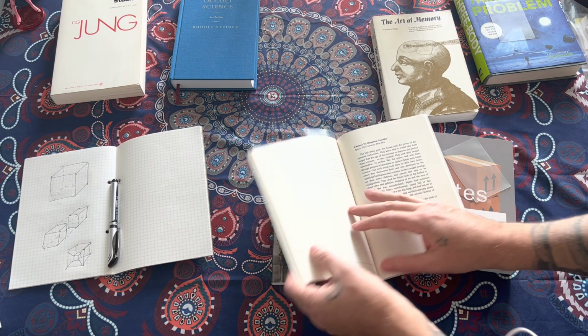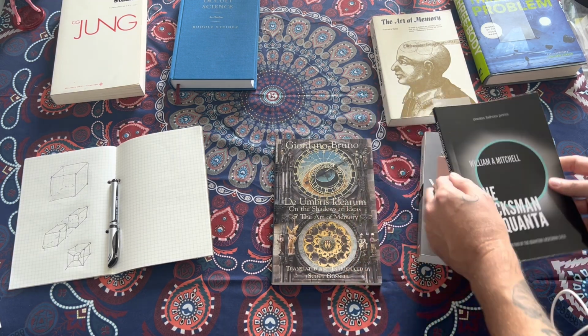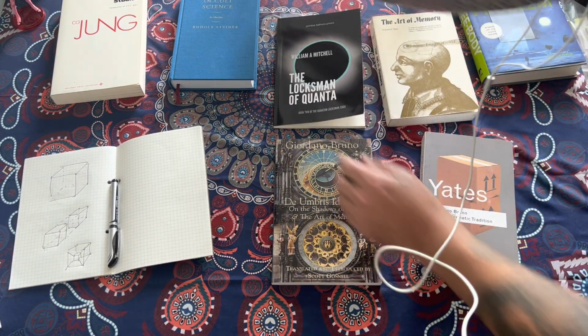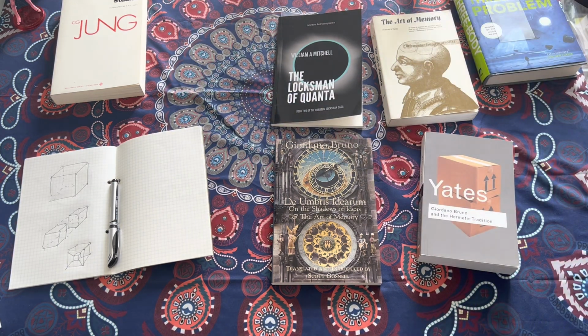And there you have it. Little quote from Locksmith of Quanta, talking about intuition, Giordano Bruno.